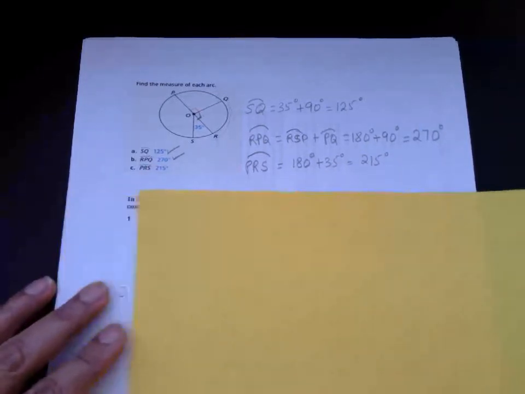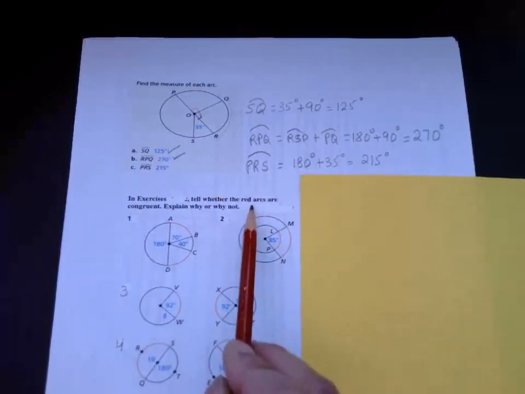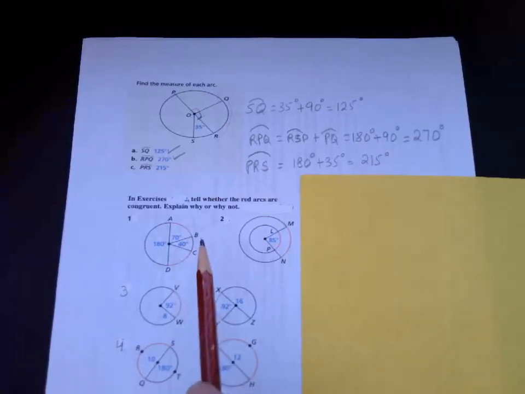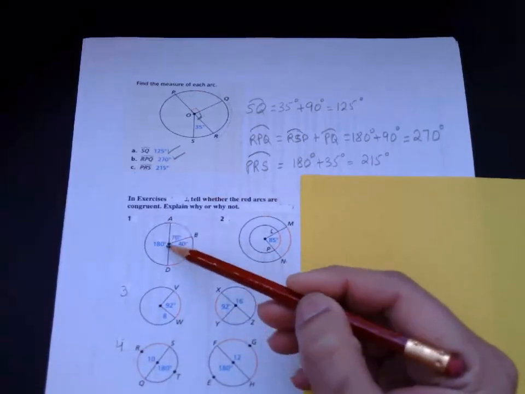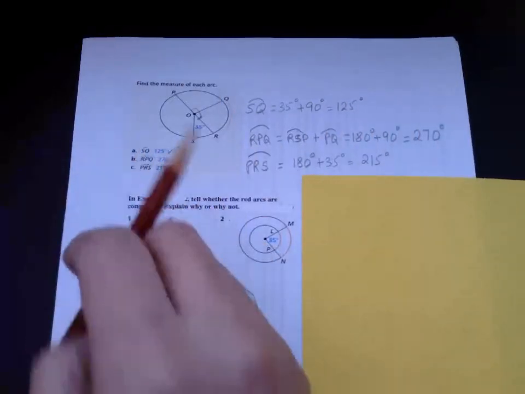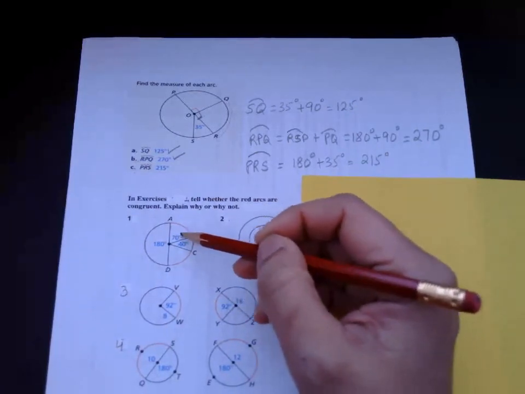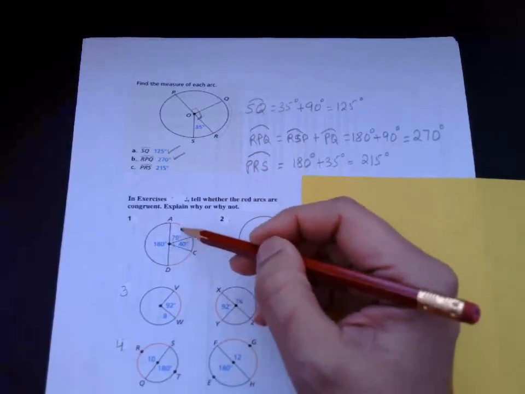Let's try a few more. In this one, they are asking you, what is the red arc? Are these red arcs congruent? Yes or no? In question number 1, as I told you, the semicircle. If this part is 180, this part is also 180. So this part is also 180, two parts of the central angle. The total central angle is 180 degrees.